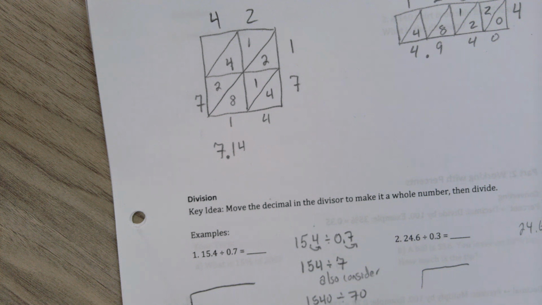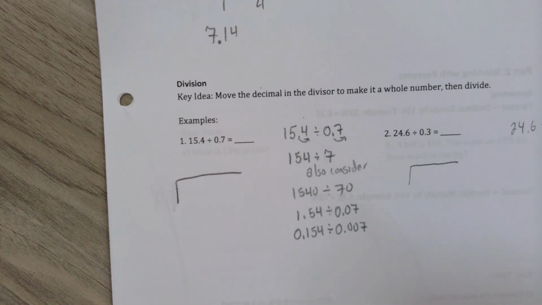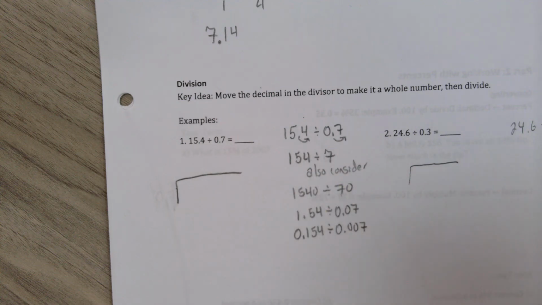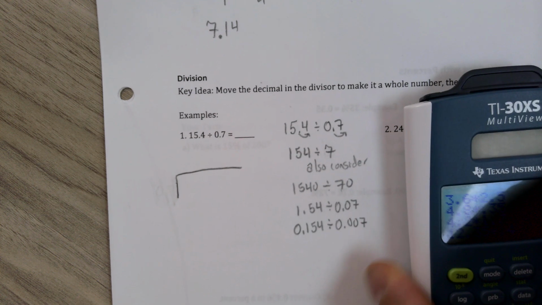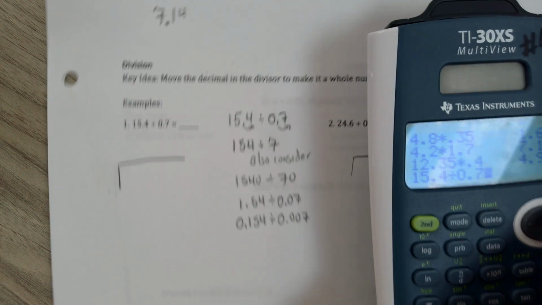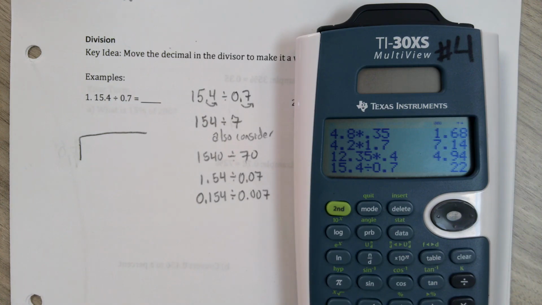All right, here's our third video for lesson 1.5. In this one, we're going to be looking at long division. So I went ahead and wrote down a number of different forms for this problem. Now, I'm going to put in the original form, so if I do 15.4 divided by 0.7, move that over here so you can see it, my answer is 22.